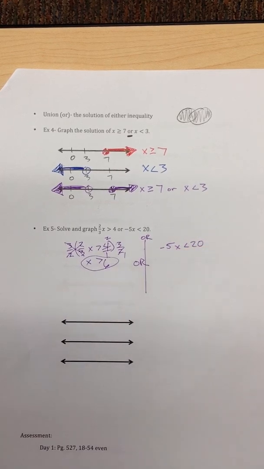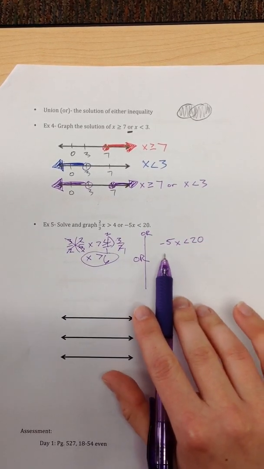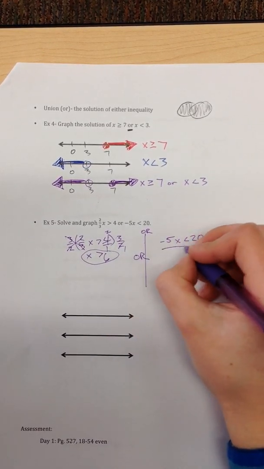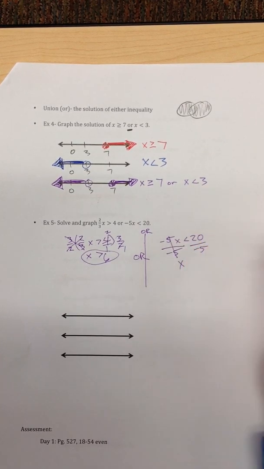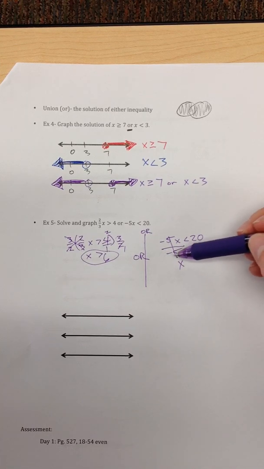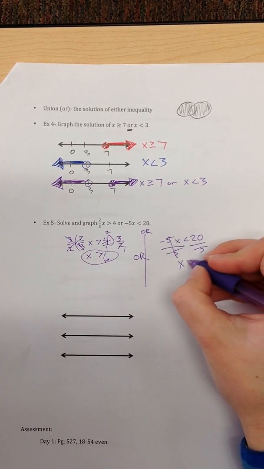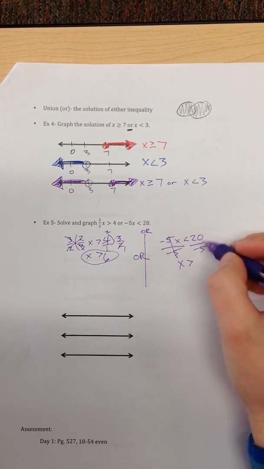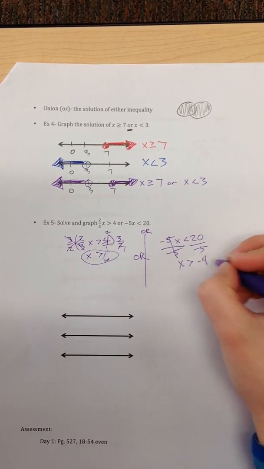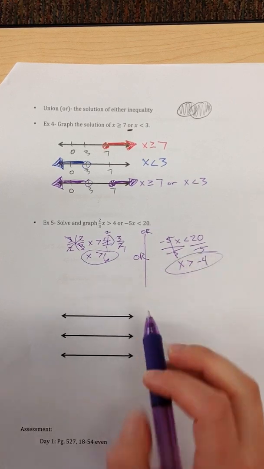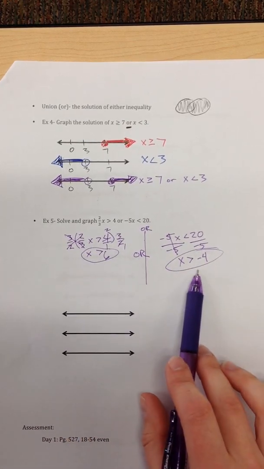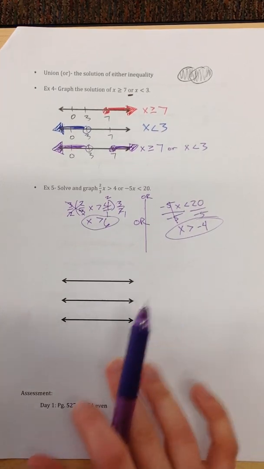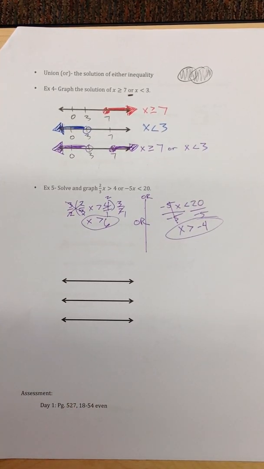Or my other answer here, to get rid of multiplying by -5, I'm going to divide by -5 on each side. So x, and then remember, when we divide by a negative or multiply by a negative, our sign is going to switch around. And then 20 divided by -5 would be -4. So those would be my two answers. So it's either this or it's this. Okay, so then again here I could graph those out.